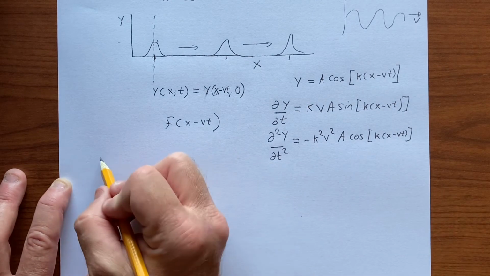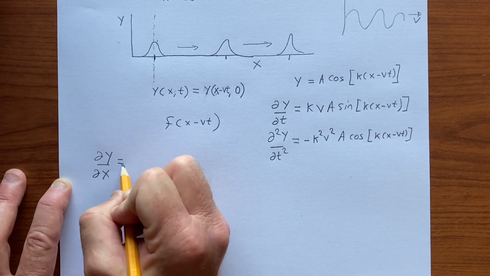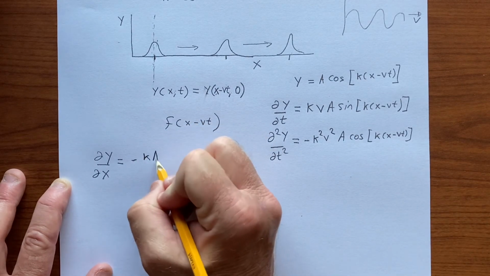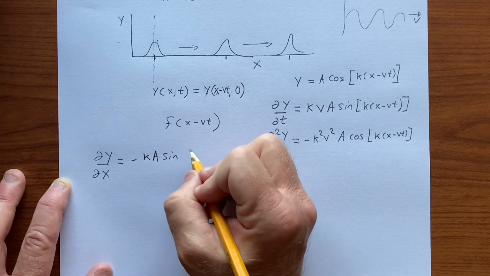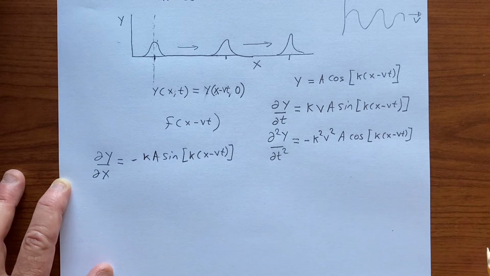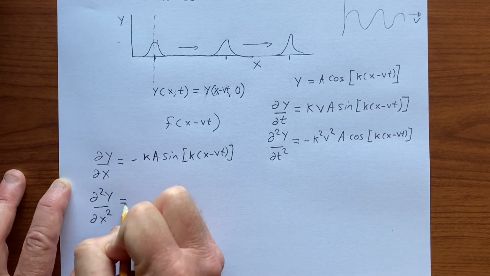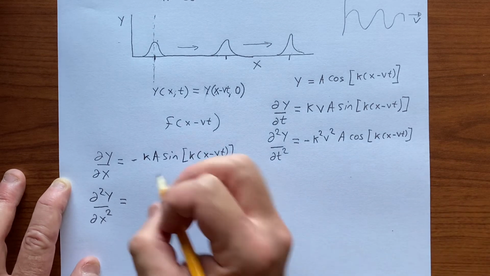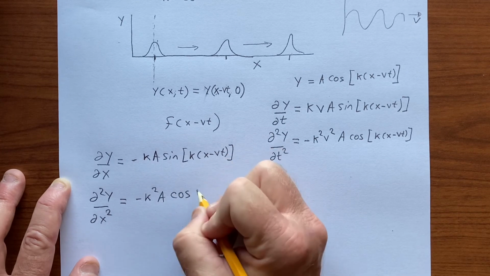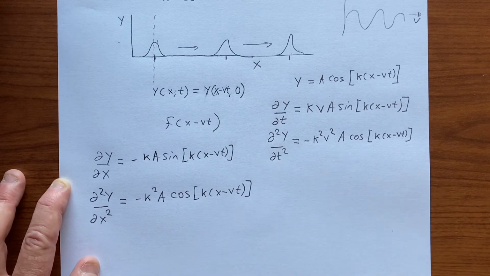And now notice that if we take derivatives with respect to space, in this case x, we get minus k a sine of k(x minus vt). And if we take another space derivative, we get minus k squared a cosine of k(x minus vt).